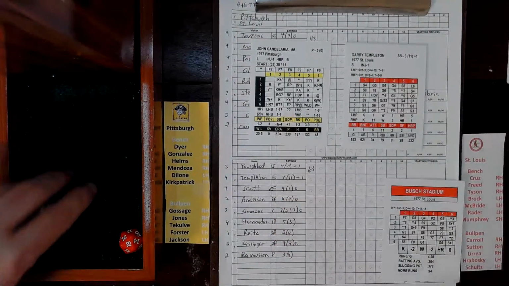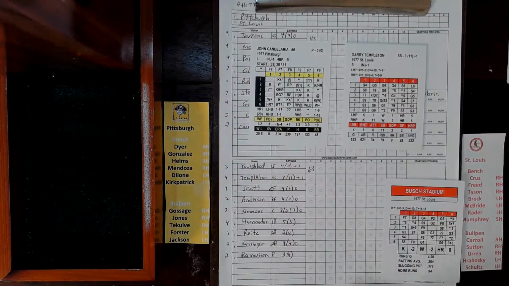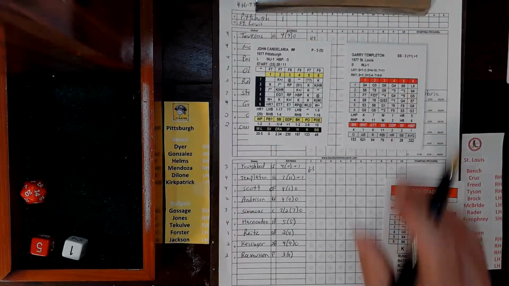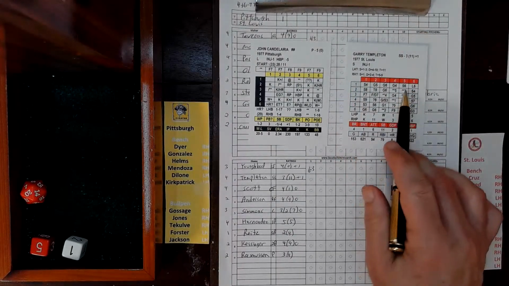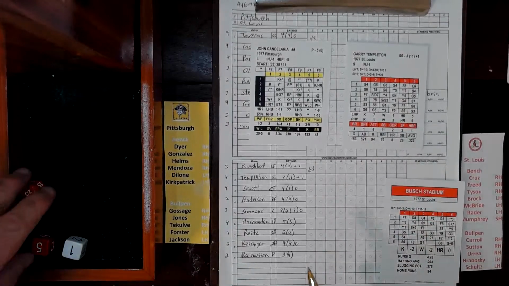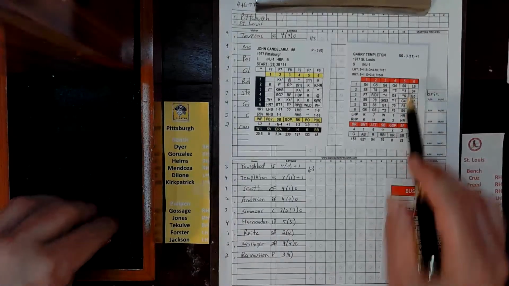3-6, that's another possible error, this time on Pittsburgh. That's a 20, though, so there won't be an error. 5-1, single to short, so we're not going to have a possible error. We're not going to have a single. We're going to have a speed check because there is no error available. That's one of the rules.